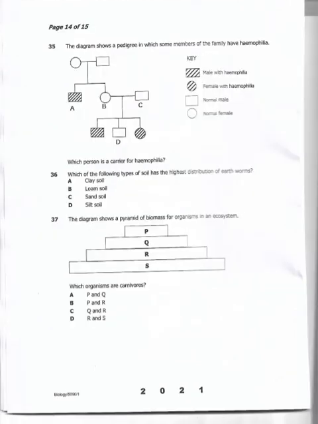The diagram shows a pedigree in which some members of the family have hemophilia. Which person is a carrier for hemophilia? So here the carrier, remember the carriers are always females. So here we'll be looking for a female. We have been given males are having a box. So here, we'll remove all males.